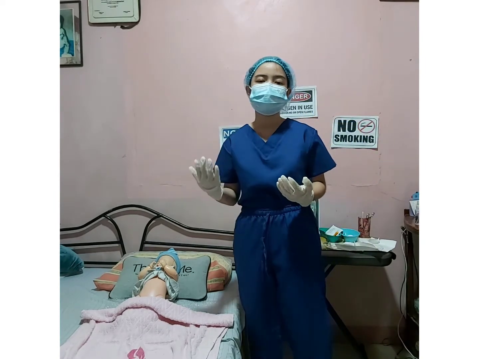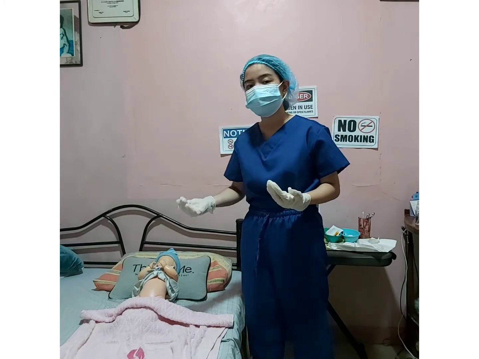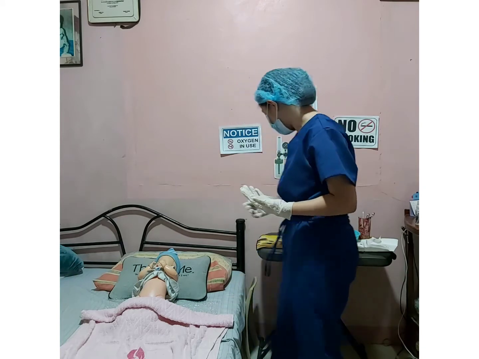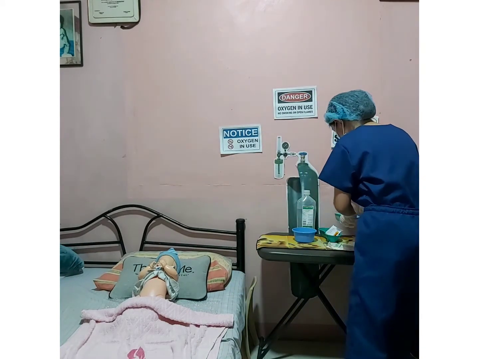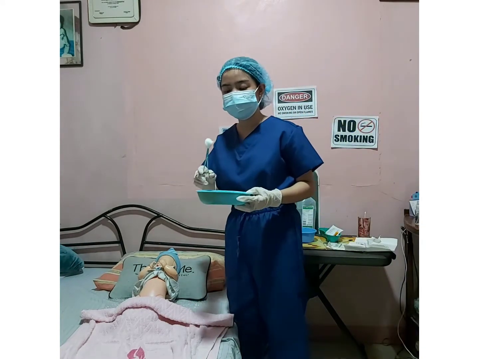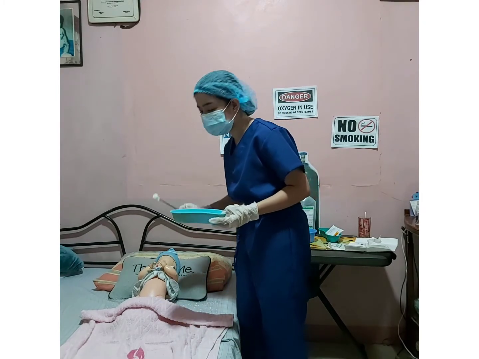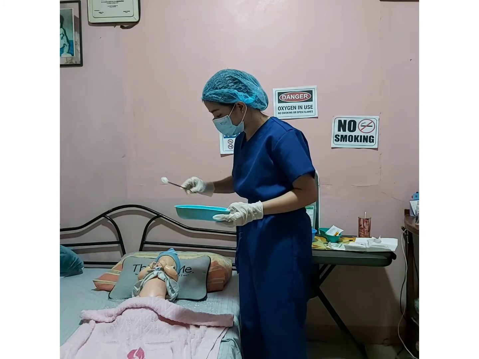Since this is a cesarean section, we're going to lather starting from under the breast up to the perineum or the perineal area. So we're going to use a circular motion, and we can lather starting from the umbilicus up to the area to be operated on.